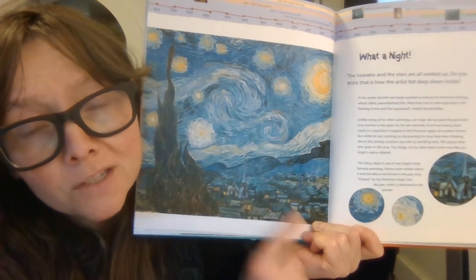Artists are very expressive, and the choices of line they make, the choices of color they make, the way they even create the work all have to do with their emotions sometimes.